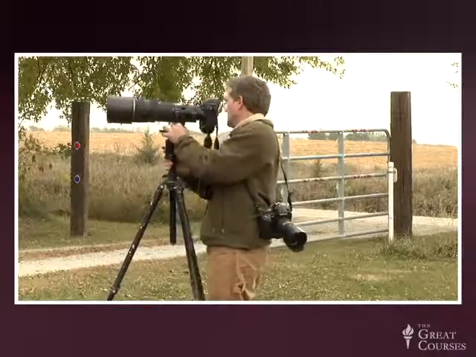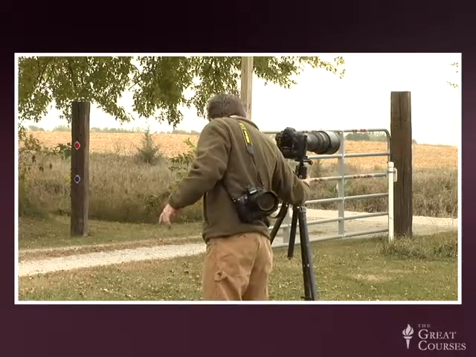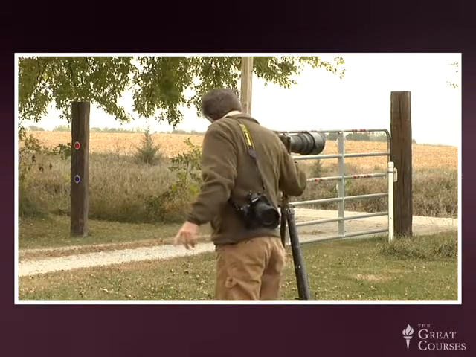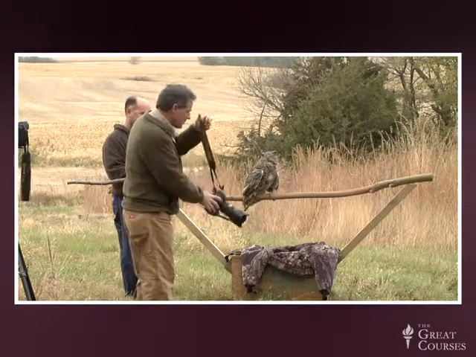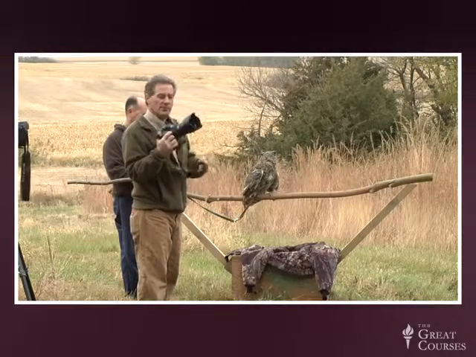So we're going to set this aside, right there. Make sure it doesn't go anywhere. Don't want it to fall to the ground or you will see a grown man cry. And now we're going to use a normal lens. This is a normal lens, okay?